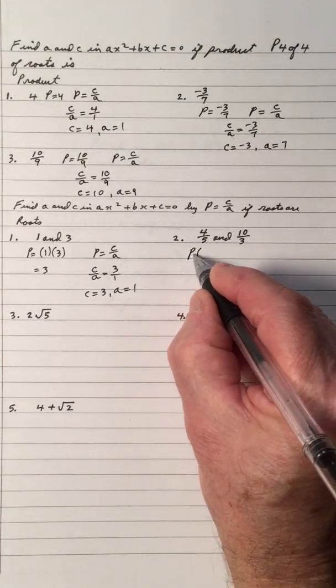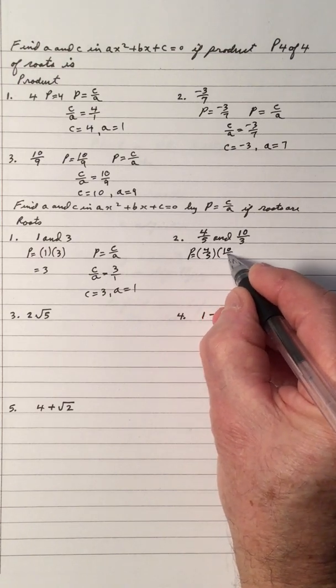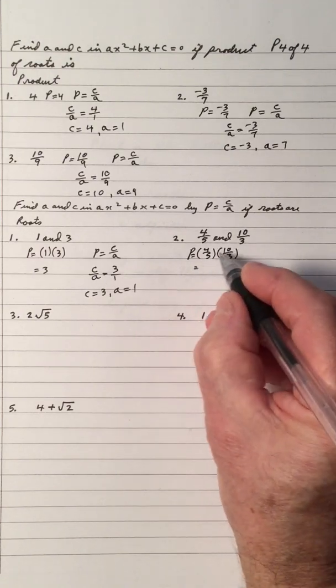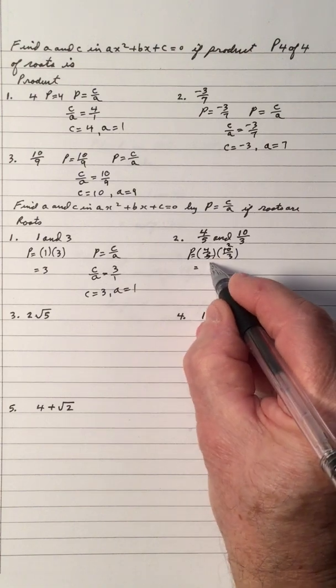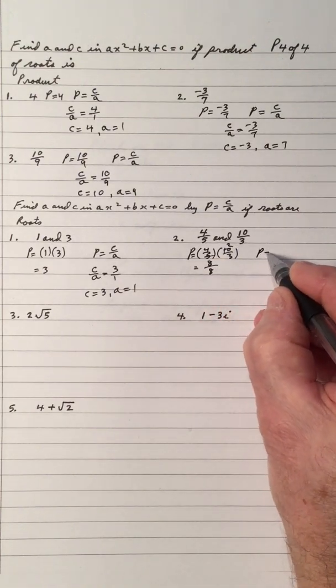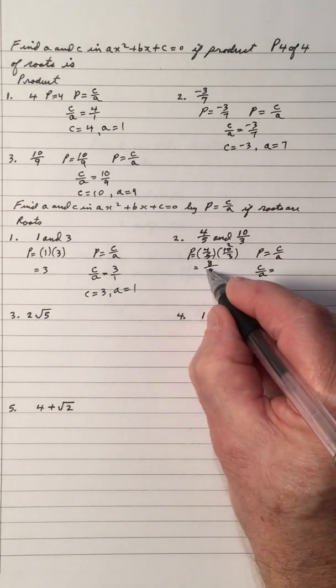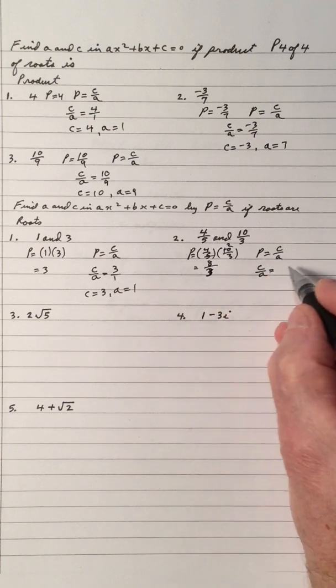Number 2, the product. The product of 4 over 5 times 10 over 3. 5 goes into 10 twice, so 2 times 4 is 8 over 3. So the product is c over a.